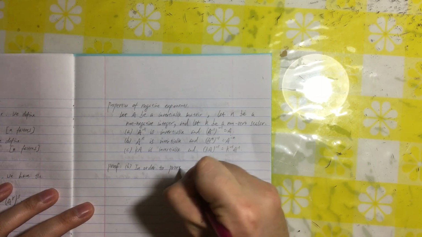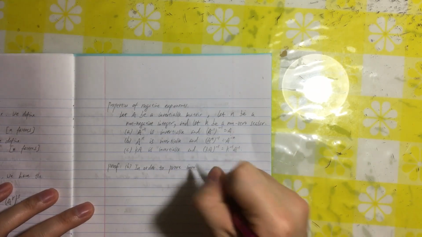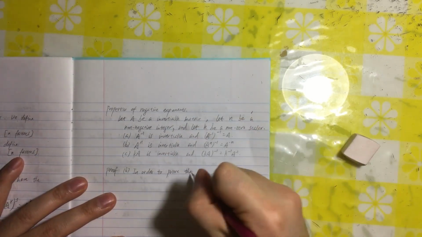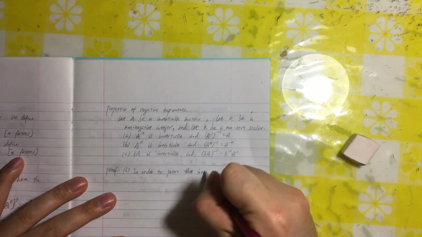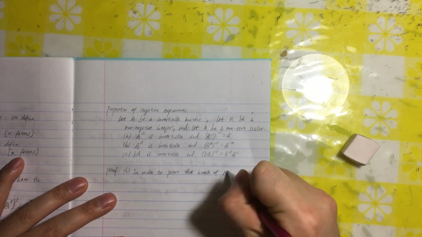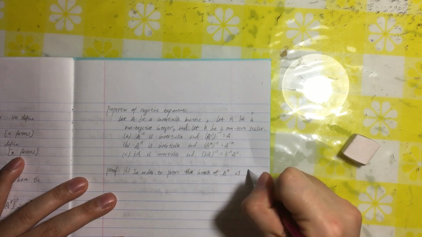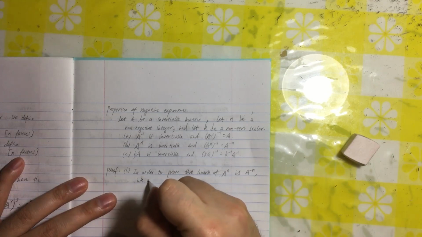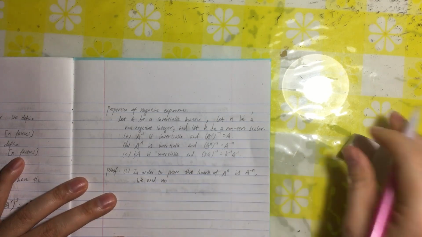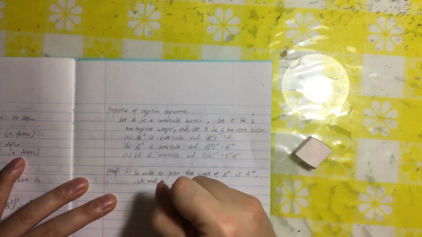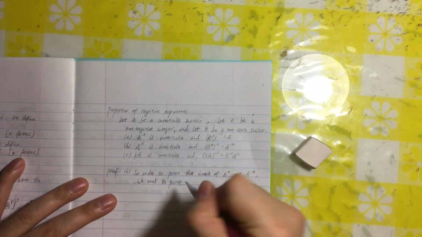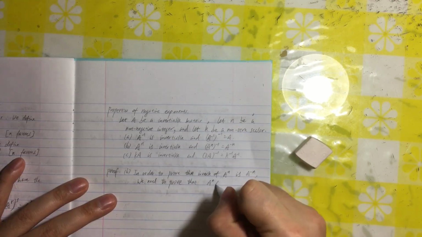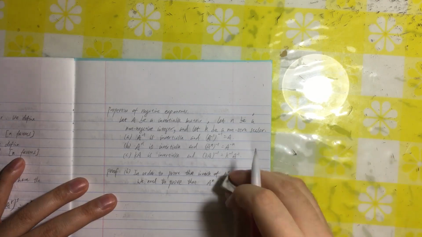In order to prove the inverse of A raised to power n is A raised to negative n, we need to prove that A raised to power n times A raised to negative n is identity.